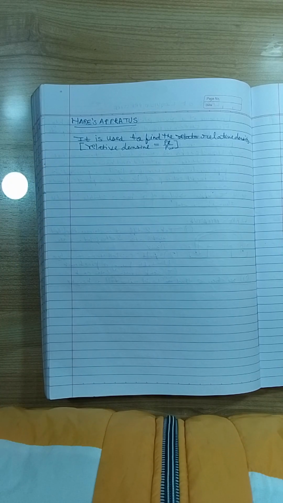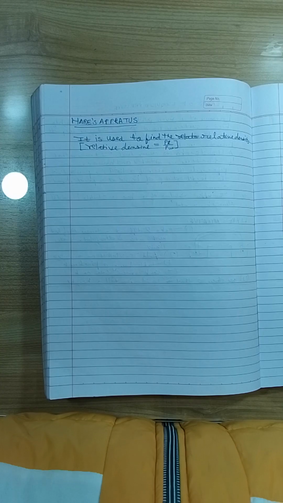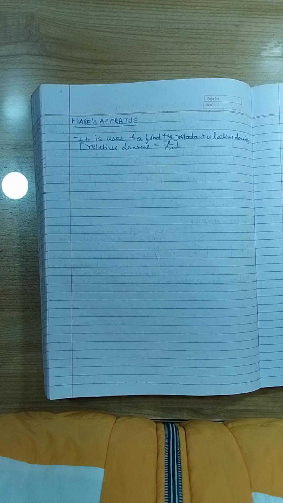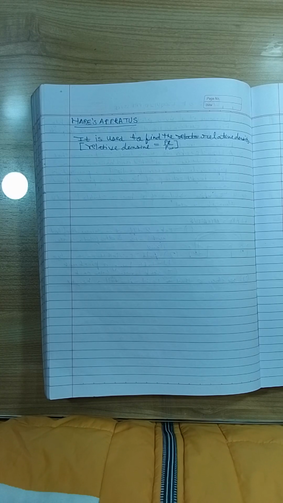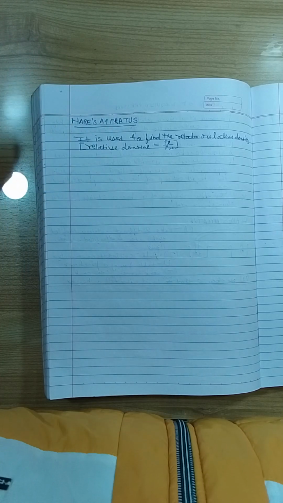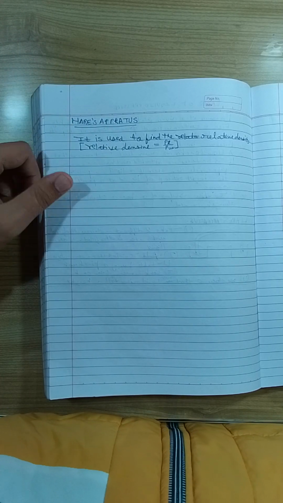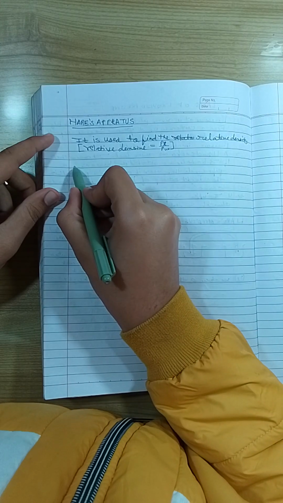So it is an apparatus which is used to find the relative density of any substance, and relative density is the ratio of the density of liquid to the density of water. So now let's discuss what Hare's apparatus is.